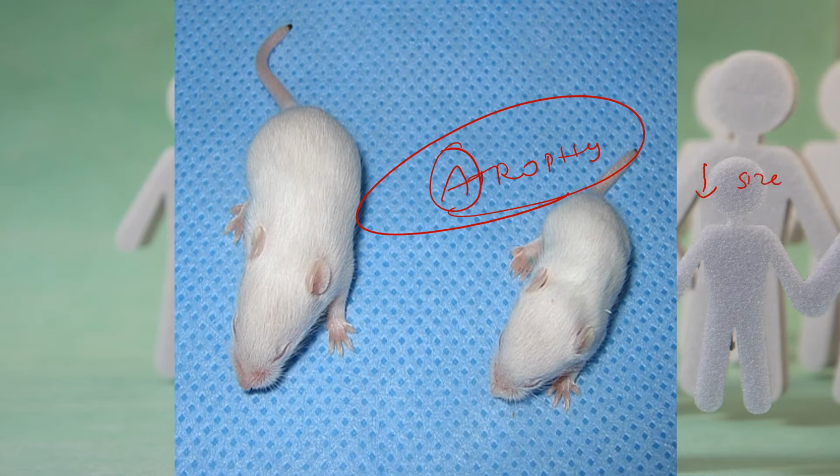It could be due to either a decrease in the size of a cell or the number of cells. You know about hyperplasia and hypertrophy. It's something opposite to that, right? Hyperplasia is increase in number of cells, hypertrophy is increase in the size of the cell, whereas in atrophy both decrease. So this is the definition of atrophy, right?